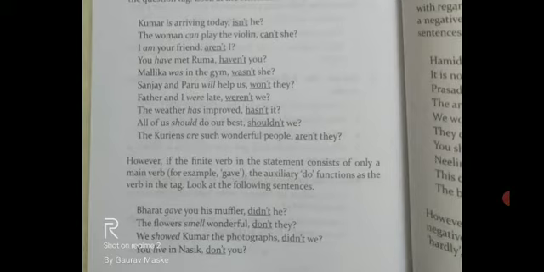So this kind of sentence would be in the examination and you have to find the correct tag of the given sentence. So let's move to another part.